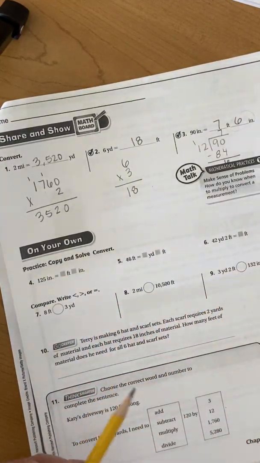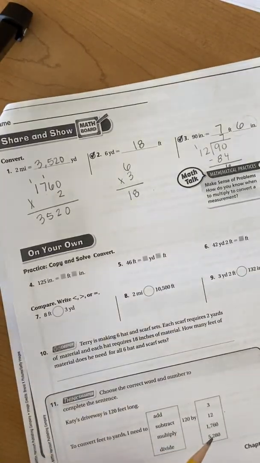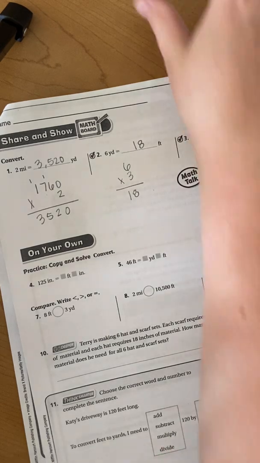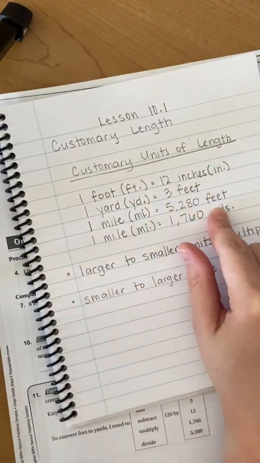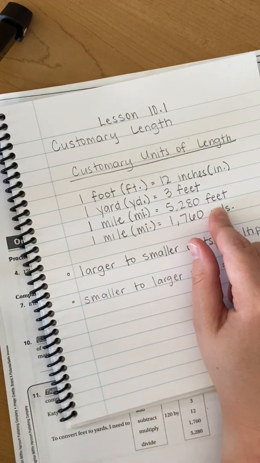I'm going to look at 10.2 and just see customary capacity. So it's kind of the same thing. 10.2 will be pretty short. We've already gone over the vocabulary, so we'll just quickly cover the capacity. We'll write down the capacity units right here as well, and then you guys can do the share and show and stuff like that.